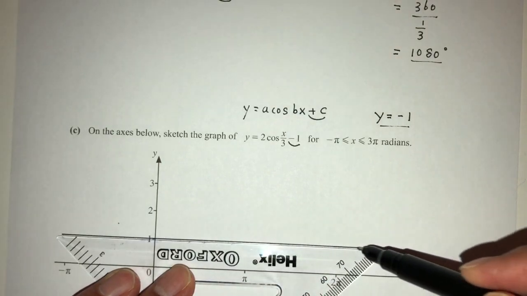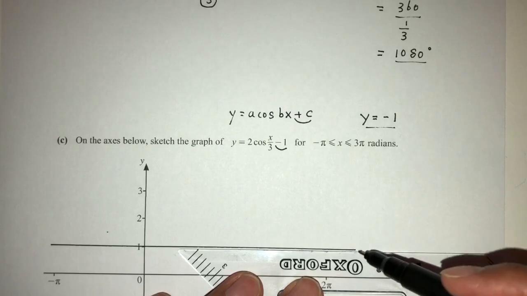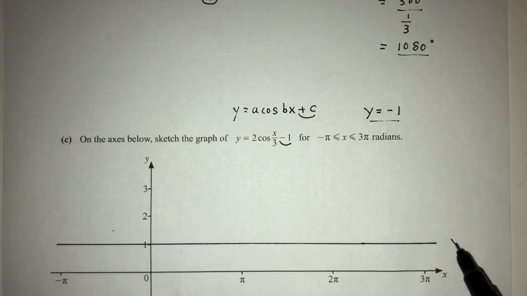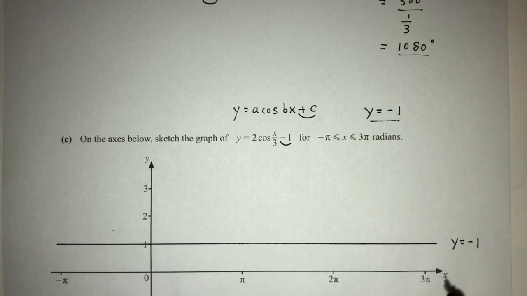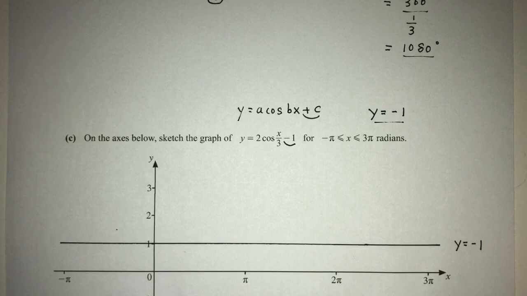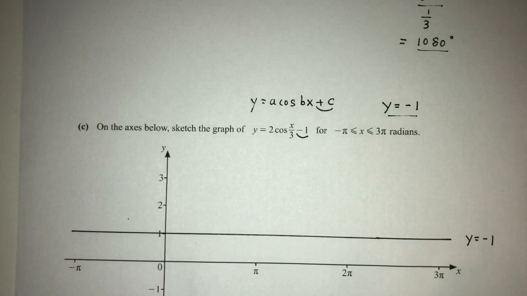That will be my line. That will guide me to draw the rest of this curve. Okay, so we can label this if you want to. So y equal to minus 1. Of course, that will not be part of the answer. I will recommend you erase this at the end. It is up to you. Okay, so this one is just to help you to draw your curve.